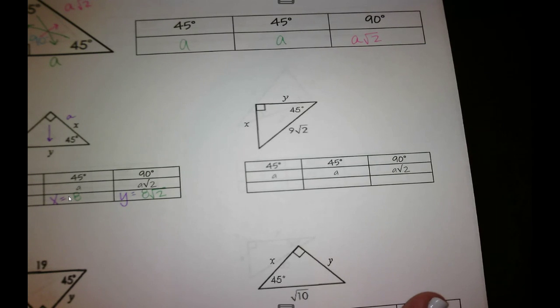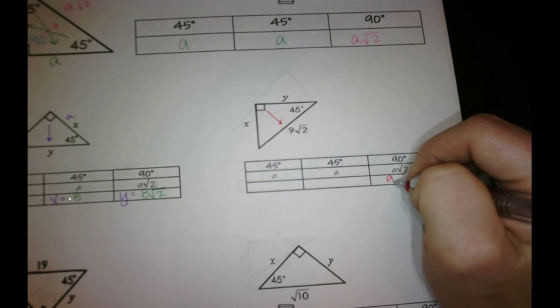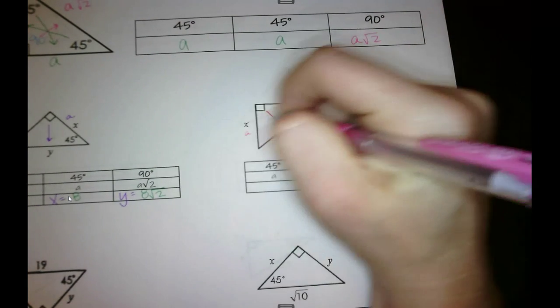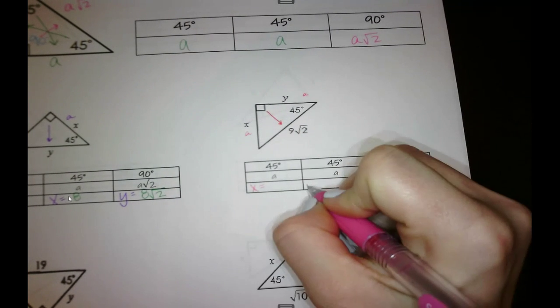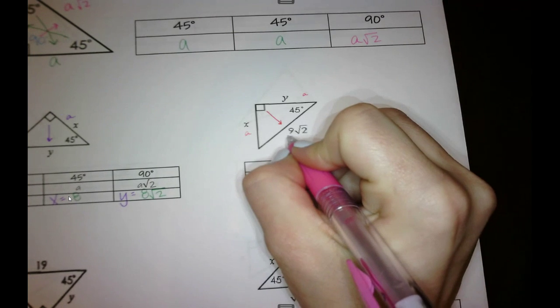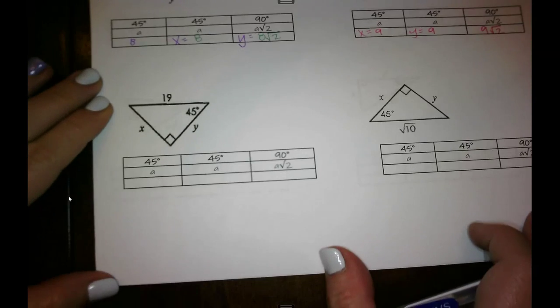What about when we're given the hypotenuse? When we're given the hypotenuse in this manner, this is a leg, this is a leg, so x and y. If our hypotenuse is given with the square root of 2, then this number in front is A. So that means that each of my legs is just that number, in this case 9. All right, of course, we're not going to keep it that easy.